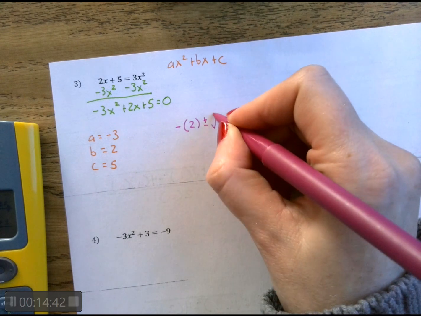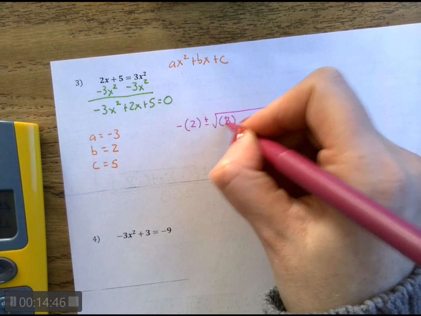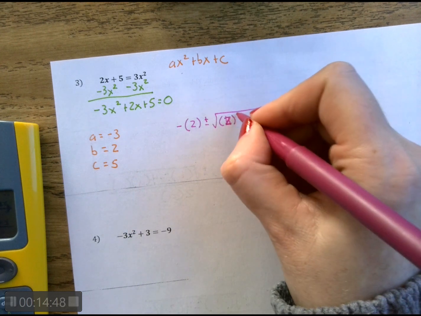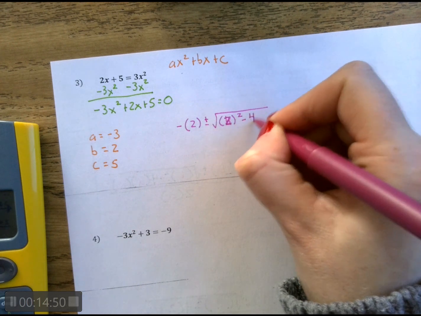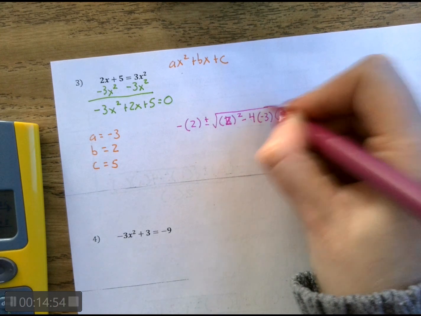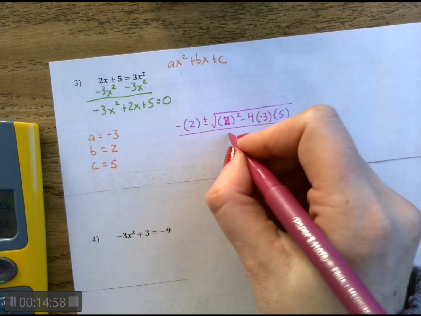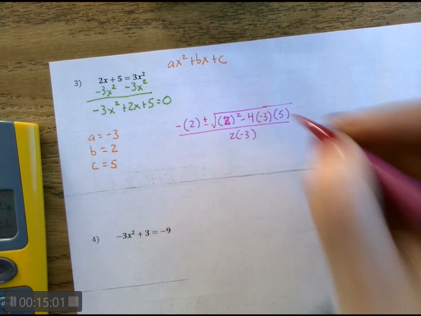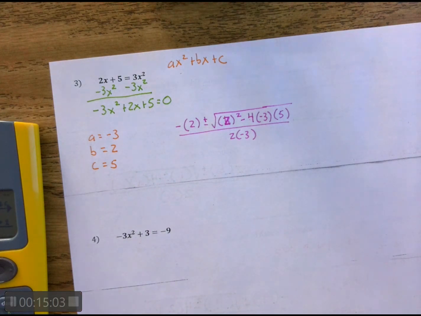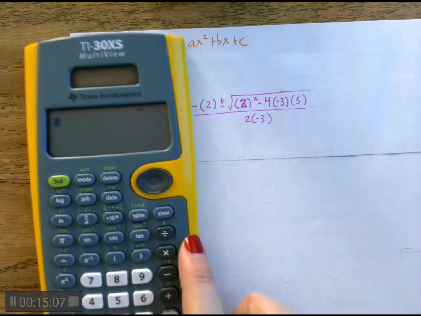plus or minus the square root of b squared, which is 2 squared, minus 4 times our a times our c, all divided by 2 times our a. Okay, so we're going to type that into our calculator.